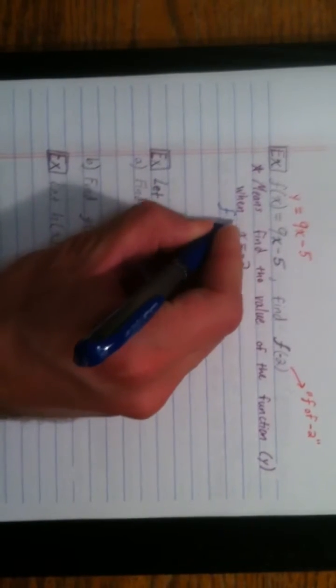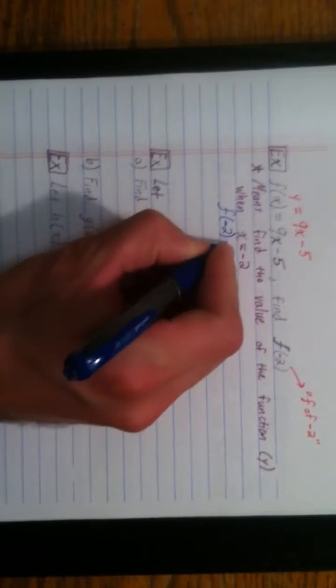So if we're trying to find f of negative 2, a lot of times you'll see the word evaluate rather than find. They might say evaluate f of negative 2. This is what they're asking you to do: just plug in negative 2 for x.